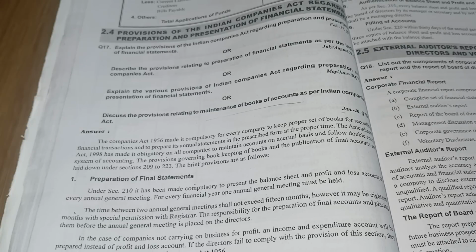Okay, so this is all about the theory questions of unit number 2. I hope that you have got clarity. If you're having any further doubts, let me know in the comment section.